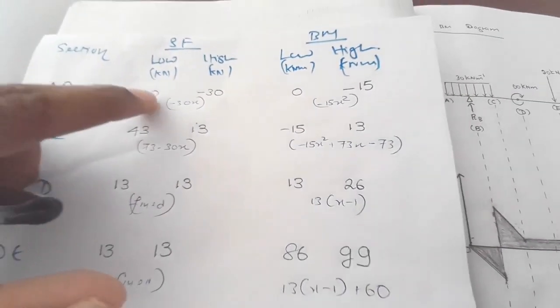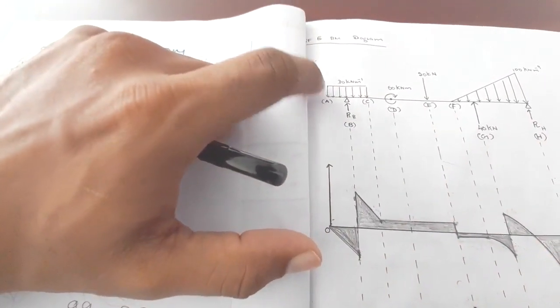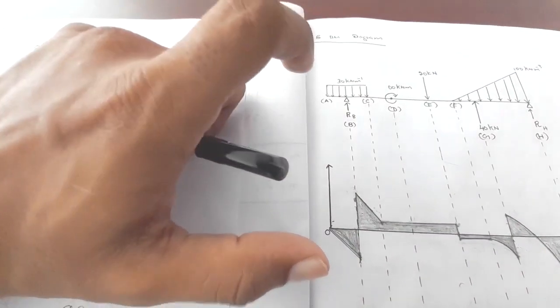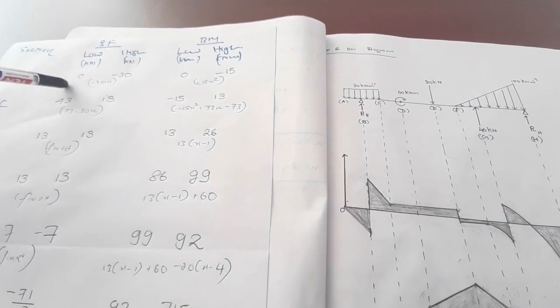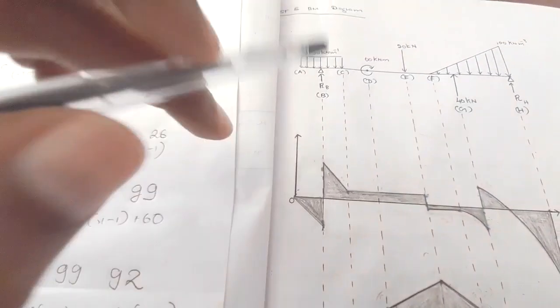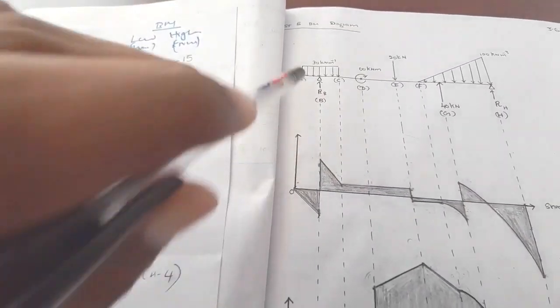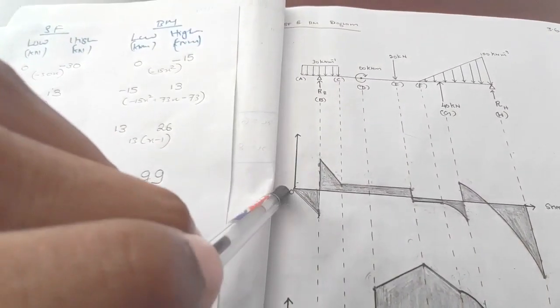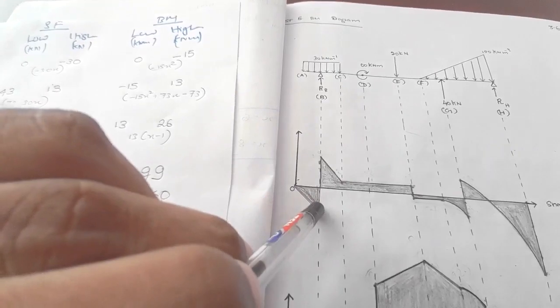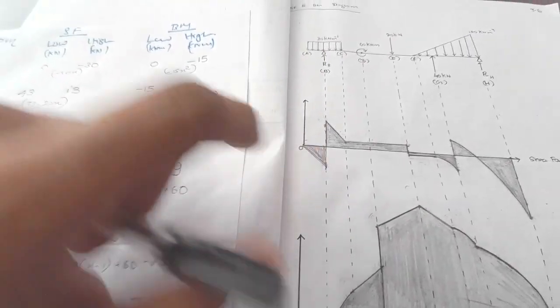You already defined the section AB in such a way that 0 is less than x less than 1. Like that you define the section, then you put the lower limit as 0 and obtain the value, then you put the higher limit as 1 and obtain the value. Now the very first thing under the section AB, just mark the value of the lower limit 0 and the value of the higher limit minus 30. See, this one is minus 30, right? So now how are you going to connect that?